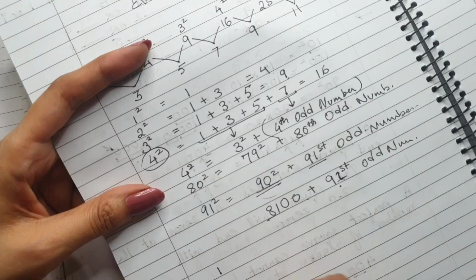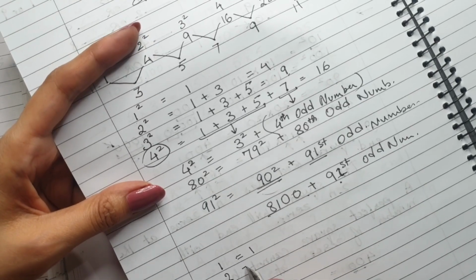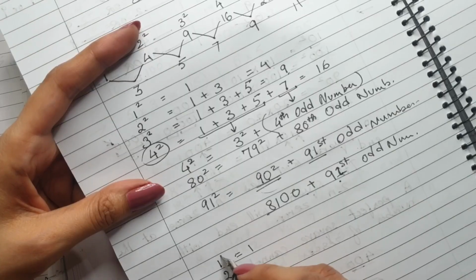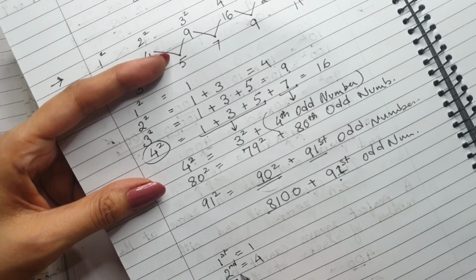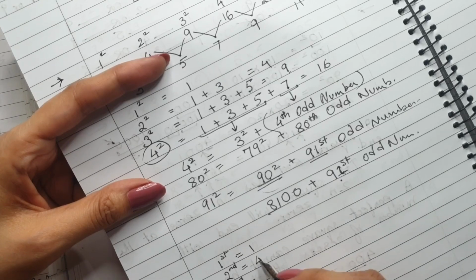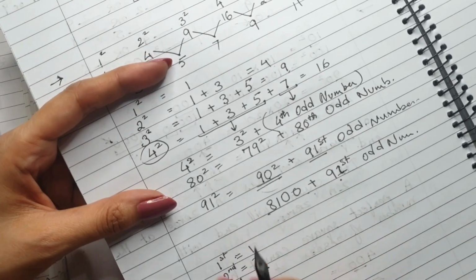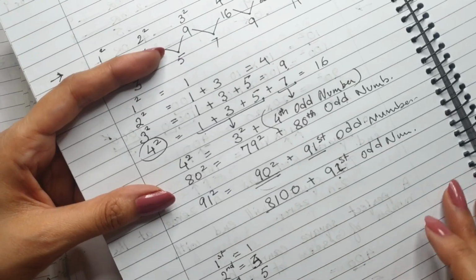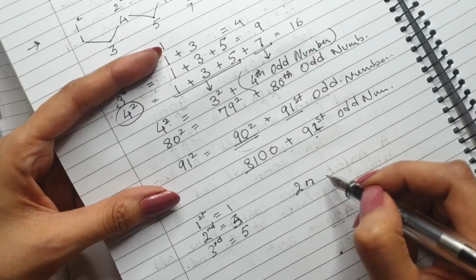First odd number is 1. Second odd number is 3. Third odd number is 5 and so on. So this has a formula, and the formula is very simple. It is 2n minus 1.